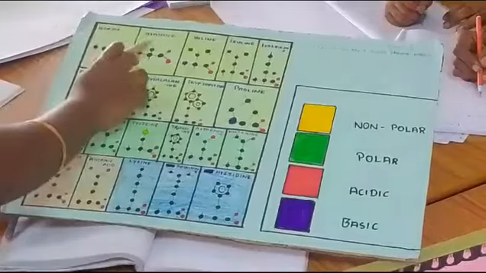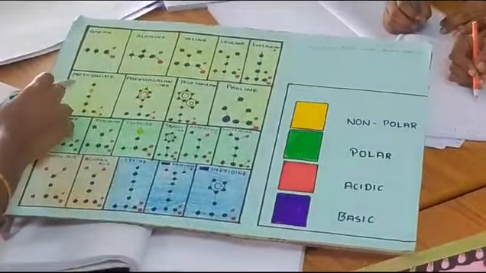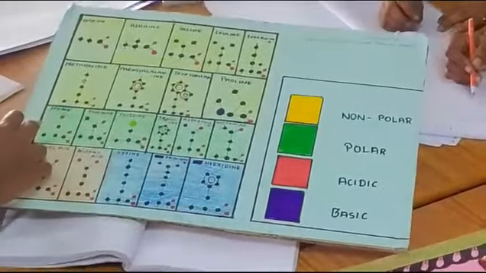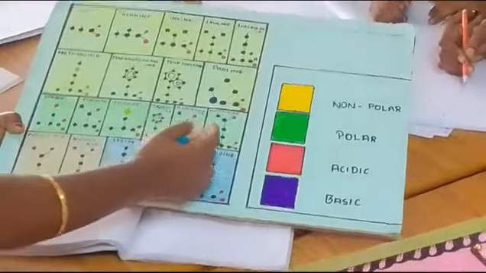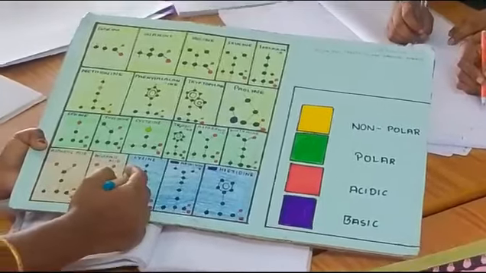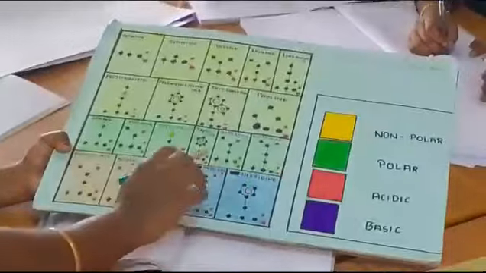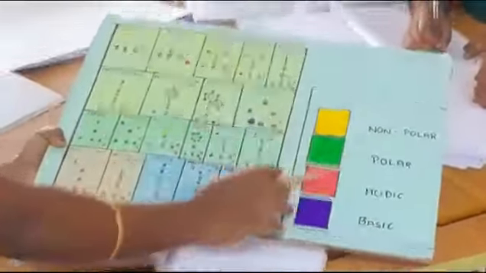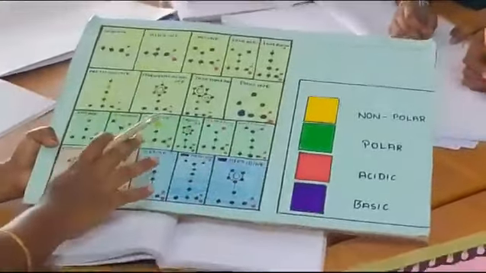So glycine, alanine, valine, leucine, isoleucine, methionine, phenylalanine, tryptophan, proline, serine, threonine, cysteine, tyrosine, asparagine, glutamine, aspartic acid, glutamic acid, lysine, arginine and histidine. So these are all the amino acids, which consist of polar, non-polar, acidic and basic. So the overall amino acid names are here.